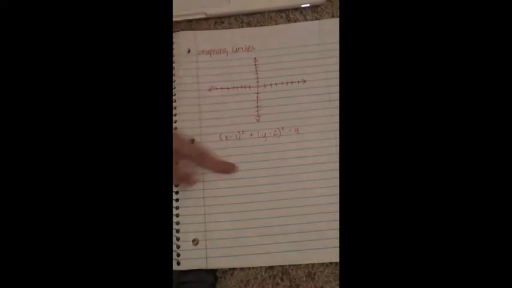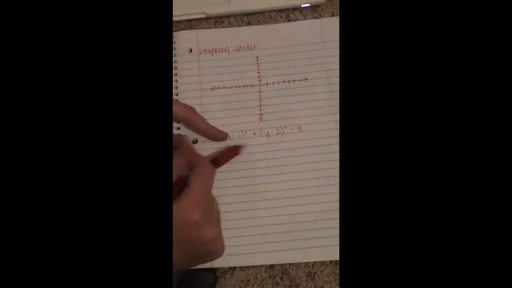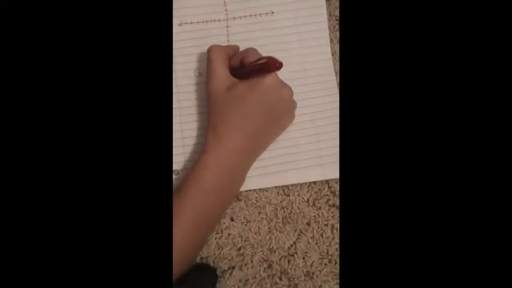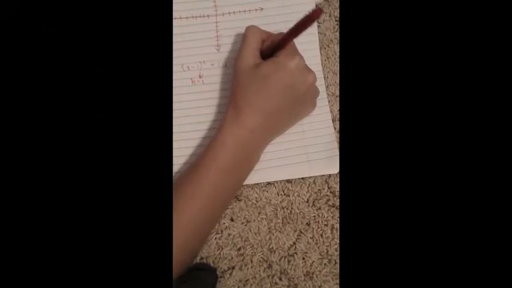The standard form for h and k values is x minus h squared plus y minus k squared equals r squared. So when you pull it out, h equals 1 and k equals 2, and h and k are your x and y values, h equals x and k equals y. So when you graph this, you go 1, 2, and that is the new center for your circle.